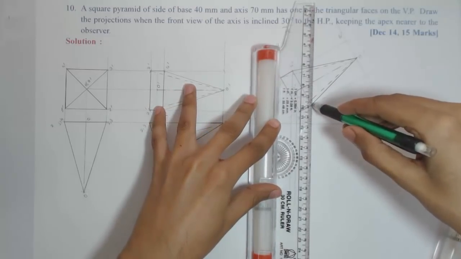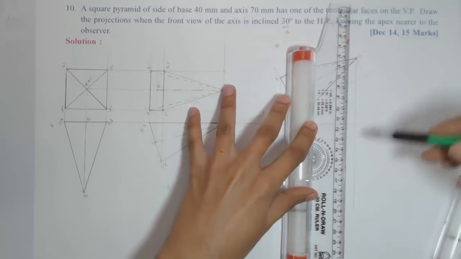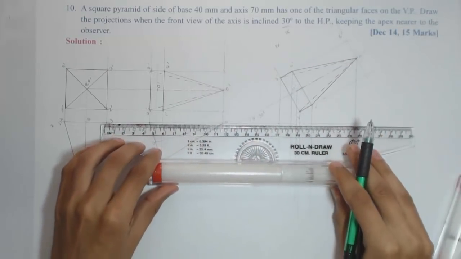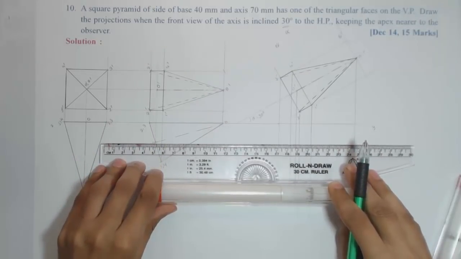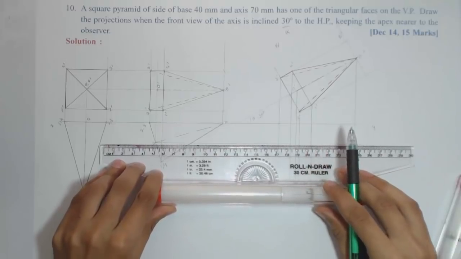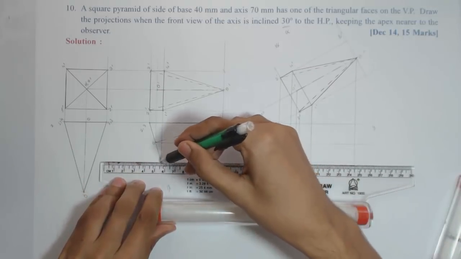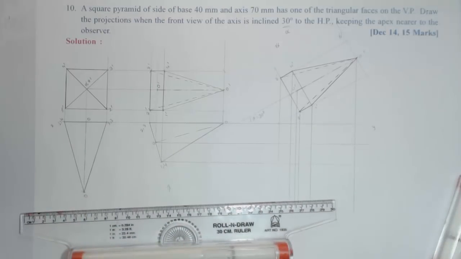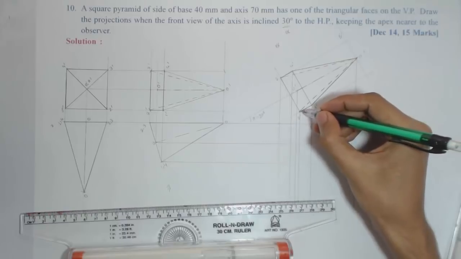Two dash, one dash, and then finally apex. Similarly, from top view, first center of the base, and then 1, 4. I will mark the corresponding points. 2, 3 will be on the XY line.